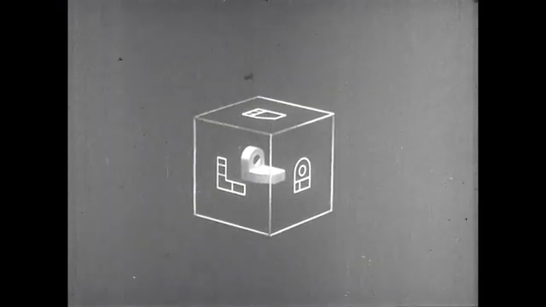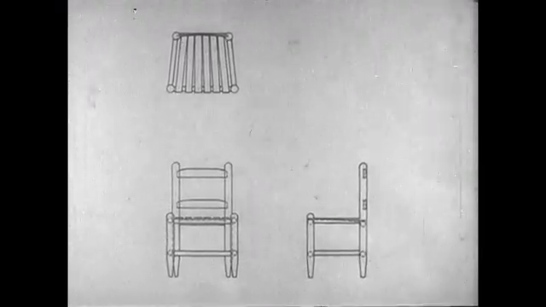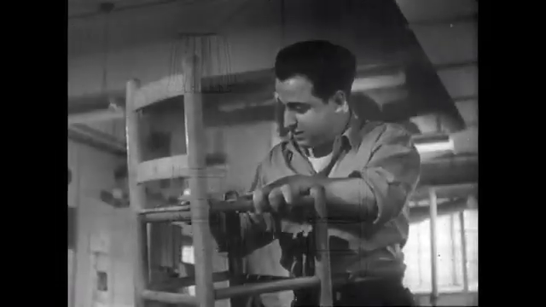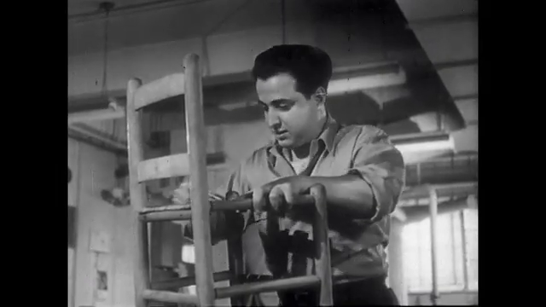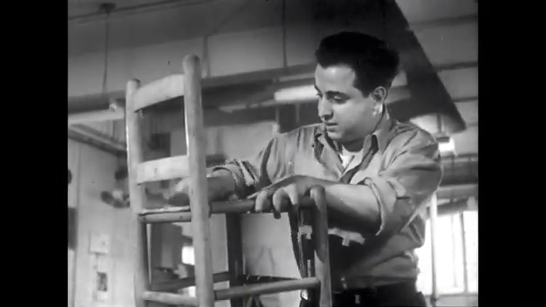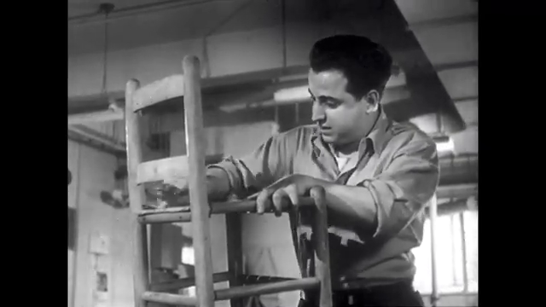When you, as a draftsman, describe an object this way, in the language of orthographic projection, you will give the workman the exact information he needs. The chair can be made because you have used an accurate method of shape description. This is the meaning and purpose of all mechanical drawing.